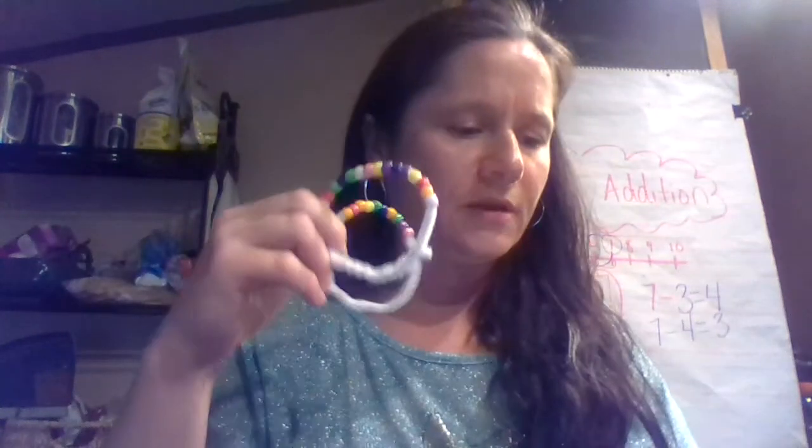So we're going to practice, but we're not going to use the dominoes. So Miss Avella has these bracelets, and you can make these at home. I have one with 10, I have one with 15, and I have one with 20. And this will help you with addition and subtraction. So this one has 10, and I'm just going to show you.